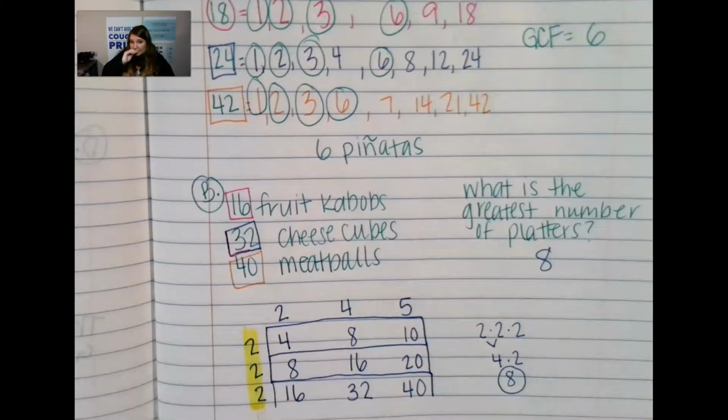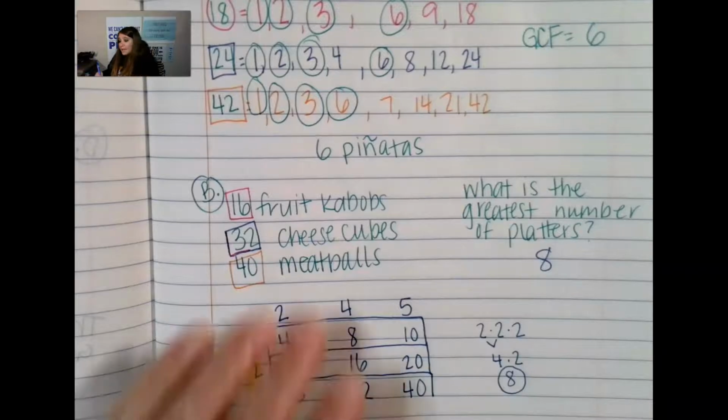All right, so it is your turn now to do the greatest common factor, so to find the greatest common factor in a real life situation. So I'm going to turn the page and give you a story problem, and you have to find the solution to this story problem. Are you ready? All right.